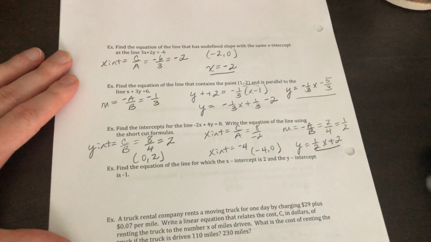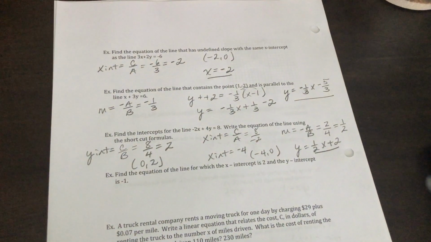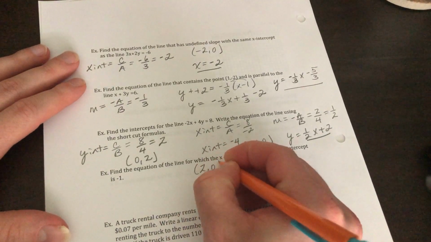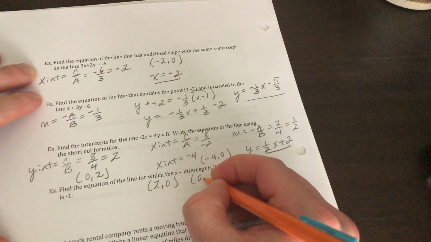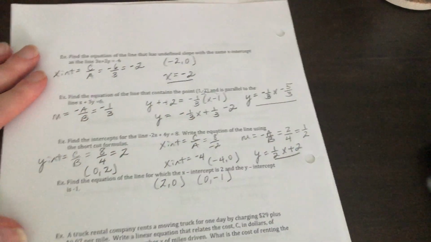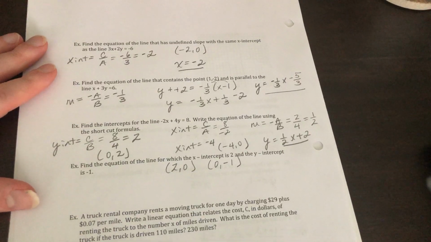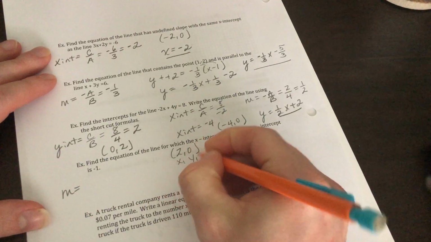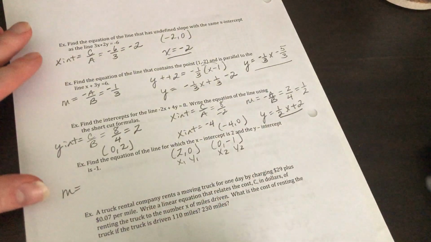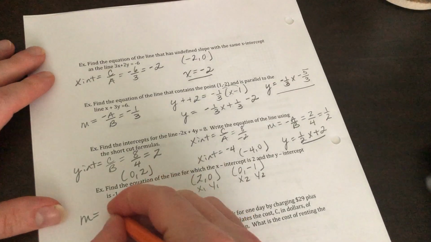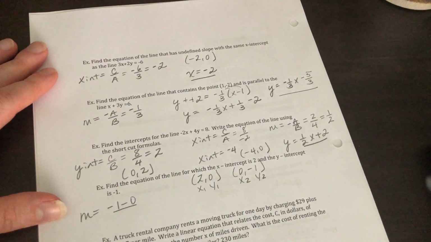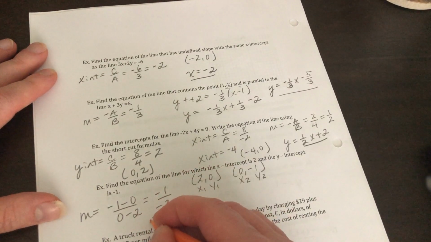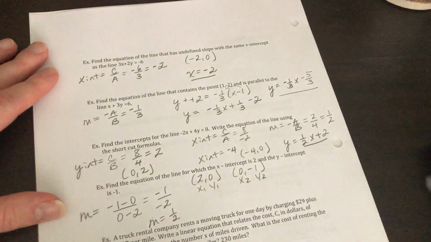Okay, next example. Find the equation of the line for which the x-intercept is 2 and the y-intercept is negative 1. So it's the point 2, 0 and the point 0, negative 1. So when we go through and do an equation of the line, we have to find our slope first. So this is x1, y1, x2, and y2. So it's going to be y2 minus y1. So it's going to be negative 1 minus 0 over 0 minus 2. So it's a negative 1 over negative 2. So your slope comes out to be a positive 1/2.